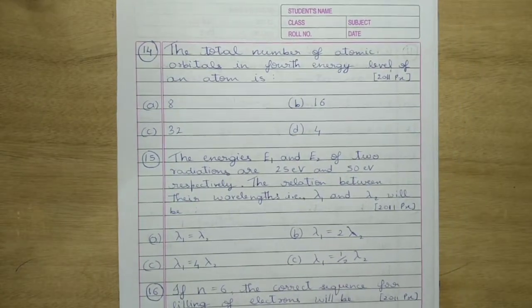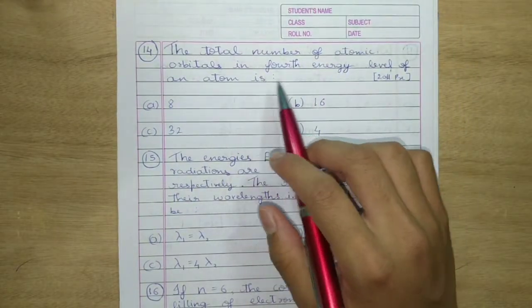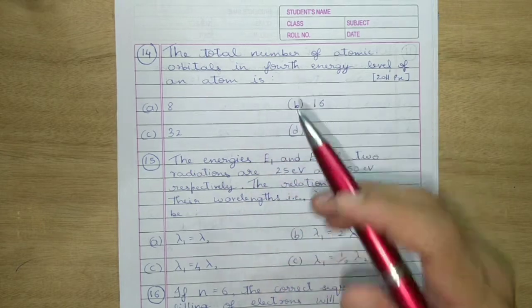14. The total number of atomic orbitals in fourth energy level of an atom is.